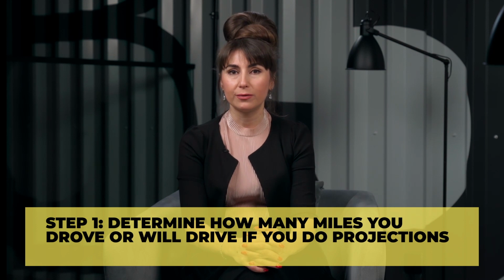So, step number 1. Determine how many miles you drove, or you will drive if you do projections. The most important number for these calculations is the total number of miles in a given month. This number of miles includes compensated miles and deadhead miles. This spreadsheet and following examples assume that the average trucker drives around 9,000 miles per month. Obviously, this mileage varies by owner-operator.